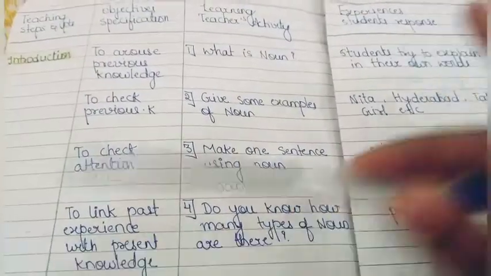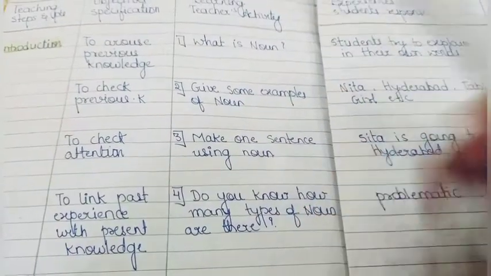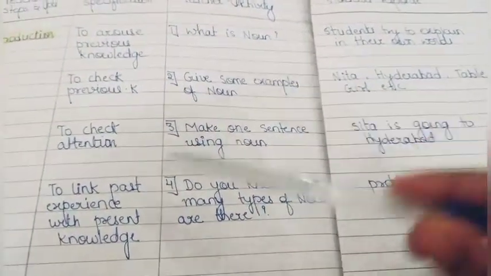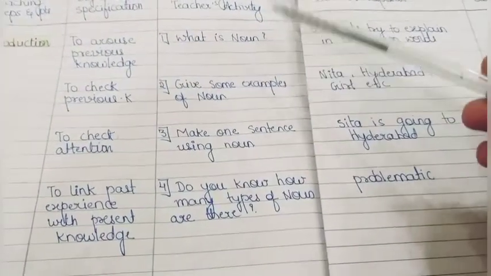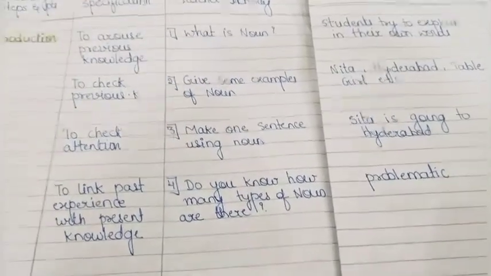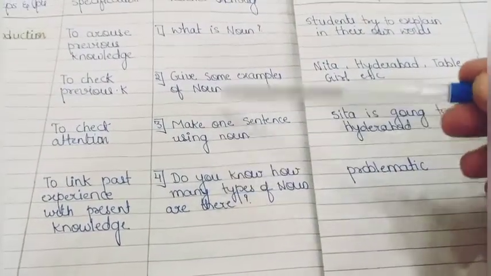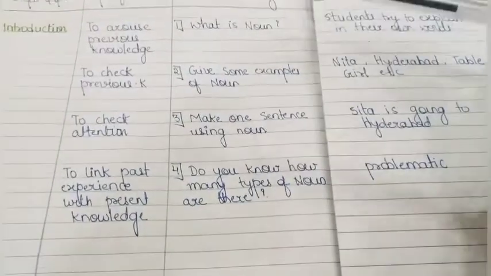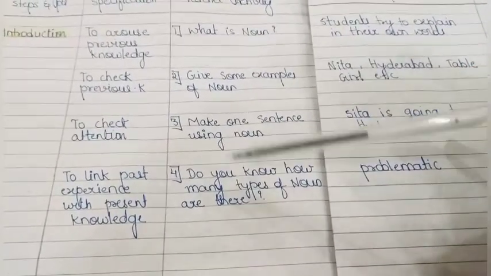Here you can see the introduction part. This is a little bit difficult to make. If you have already made a lesson plan, you must know that we have to make questions, and they should be linkable questions. I have added 4 questions, and do not add more than 5 questions. 5 questions is the maximum. So I have added only 4 questions.